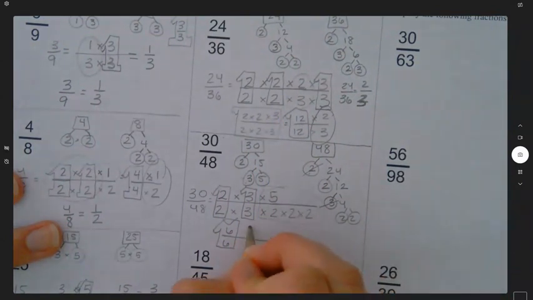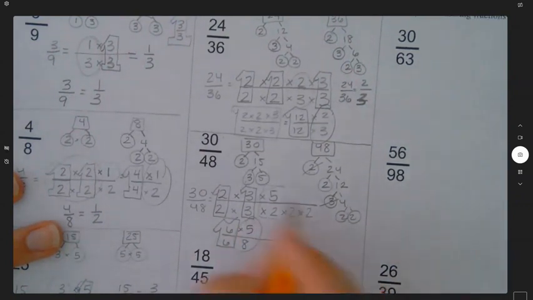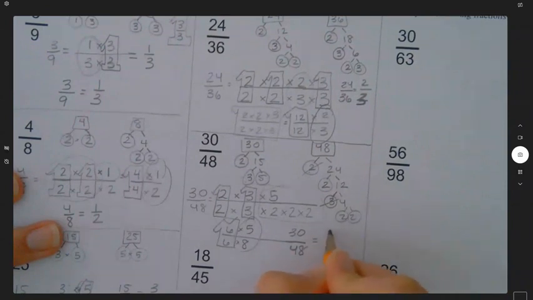So we just have 1 on top, which is 5. And then down here we would multiply these together. 2 times 2 is 4, times 2 is 8. And so this would be our leftover fraction in our simplified form. So 30/48 is simplified into 5/8.